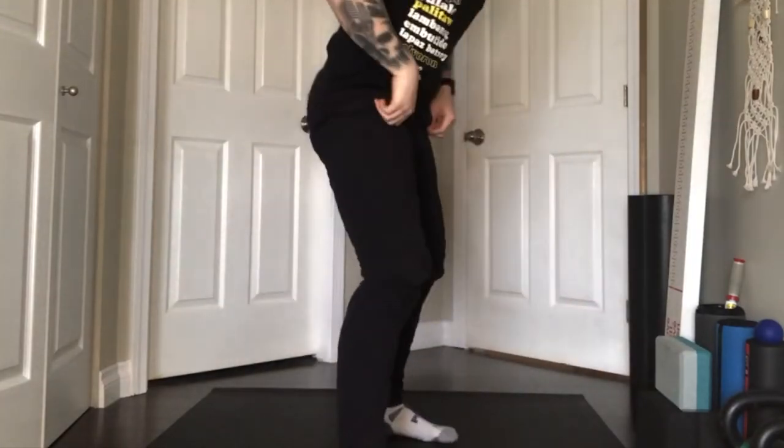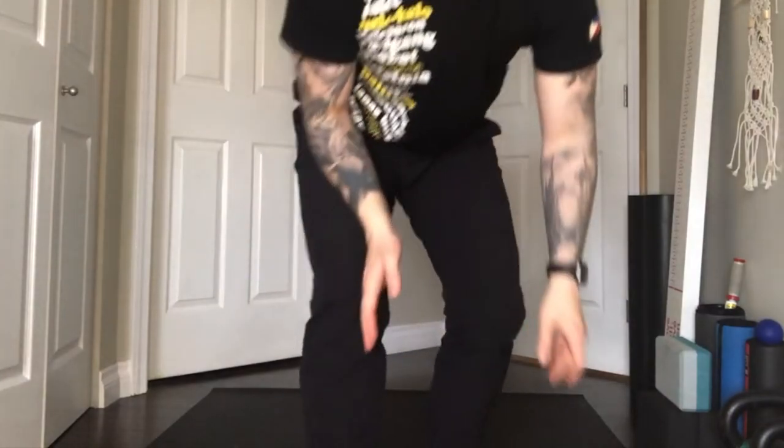So what exercise forces you to go into hip flexion and ankle dorsiflexion? Squats. If you think about it from a standing position, I'm going into hip flexion and I'm needing ankle dorsiflexion. So what I'm actually doing is asking my body to get adequate tibial rotation.